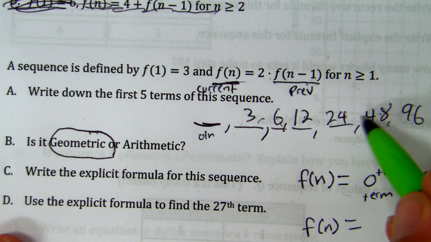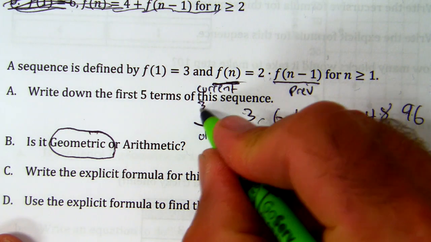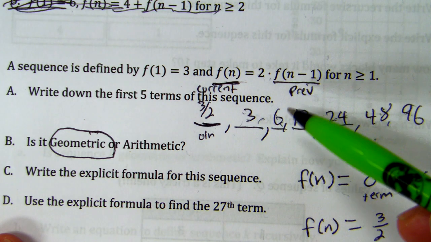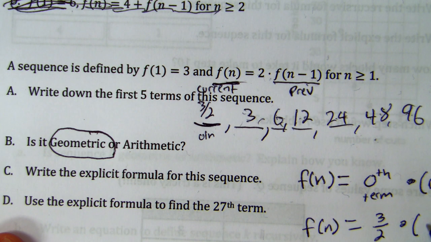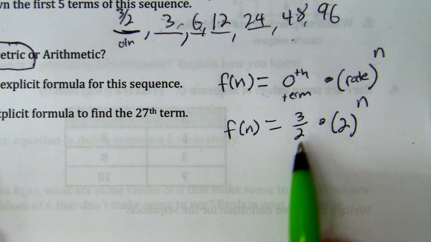So if I go back, I'm cutting it in half, cutting it in half. The 0th term would be 3 halves, okay? So the 0th term is 1.5 or 3 halves times. Now what did we say we were doing every time? We were doubling it. That's our rate, raised to the nth power. That is an explicit formula.